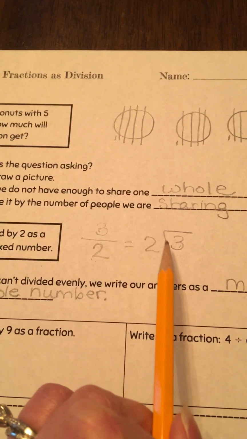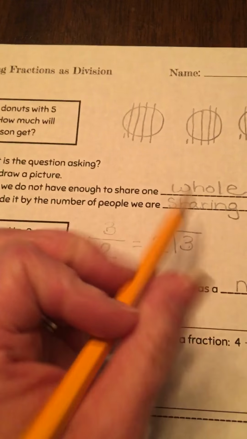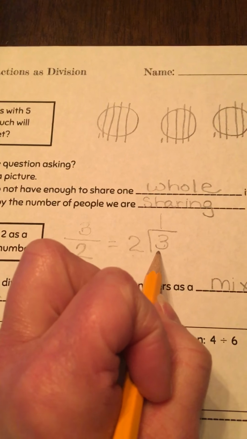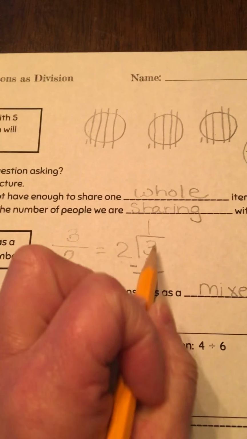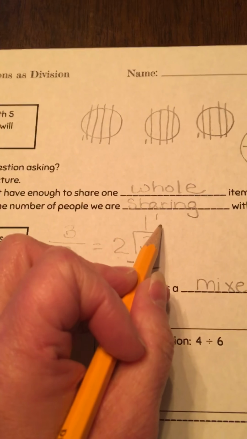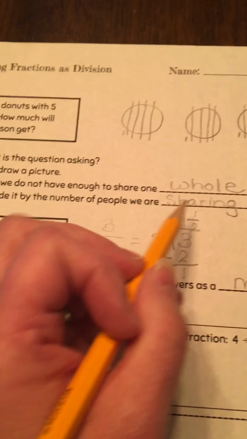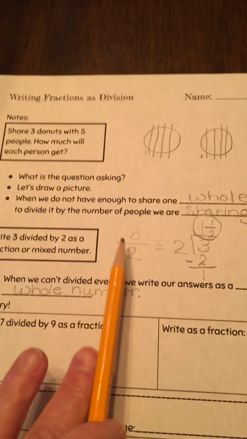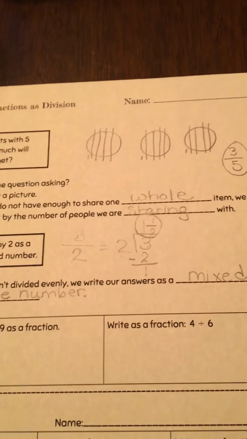It's divided by 2. 2 goes into 3 one time. 1 times 2 is 2. I subtract, I get 1. The 1 becomes my numerator, and the 2 is still my denominator. So when I do 3 halves, that's the same as saying 1 1/2.